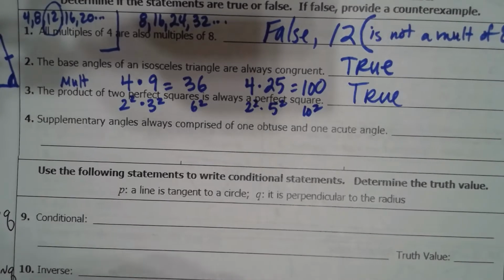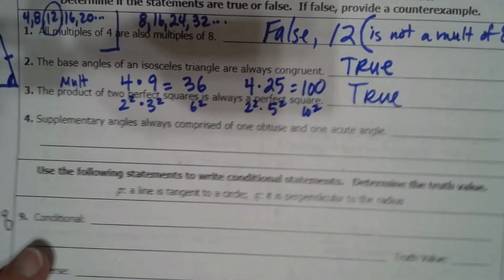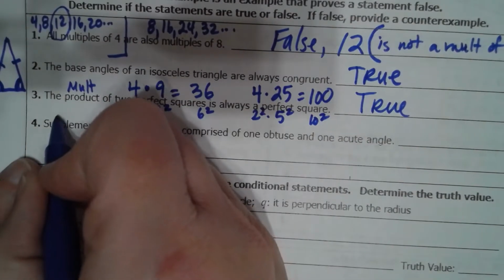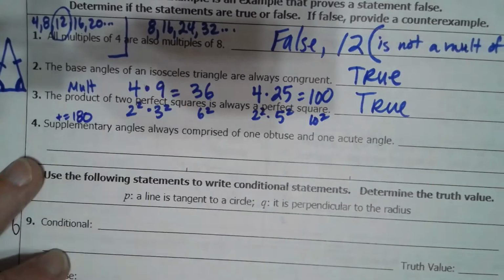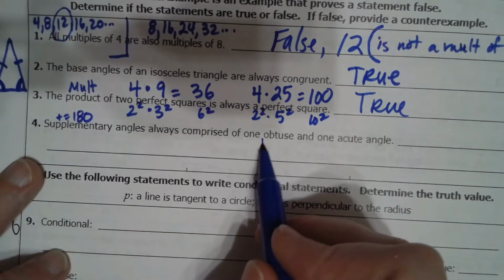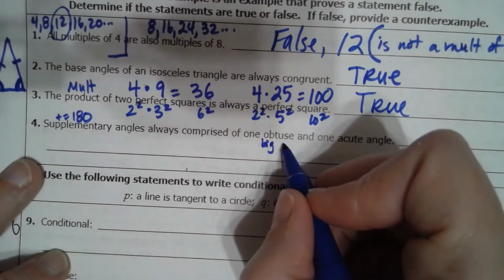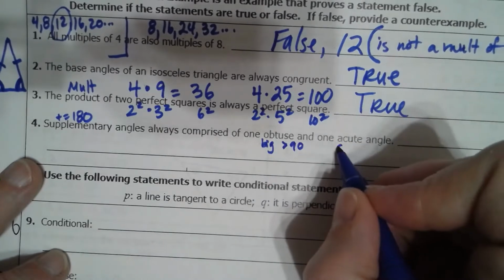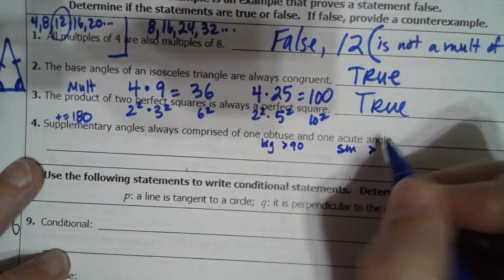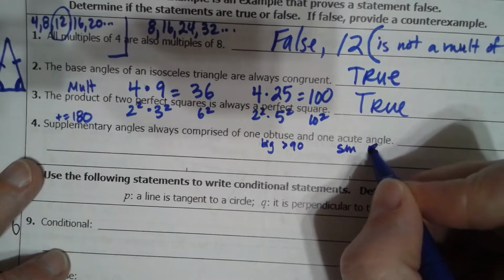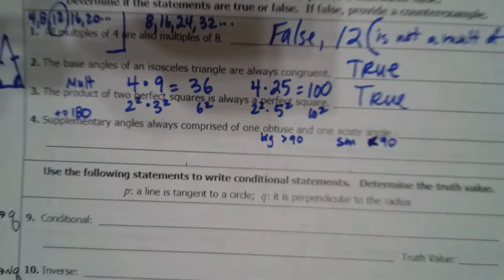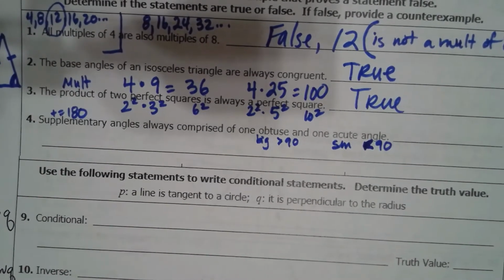Okay. Supplementary angles are always comprised of one obtuse and one acute every single time. That's bad grammar. So supplementary means they're going to add up to equal 180. In order to do that, do we have to have one big number, greater than 90, and one small number, less than 90? Is that the only way we can get two numbers to equal 180?